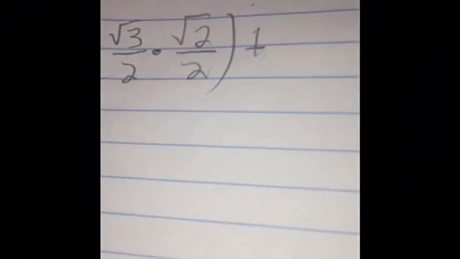Now the next step is to substitute again. So sine of 60 degrees is root 3 over 2 times the cosine of 45 degrees, which is root 2 over 2, plus the cosine of 60 degrees, which is 1/2, times the sine of 45 degrees, which is root 2 over 2. And the last step is to multiply and solve.